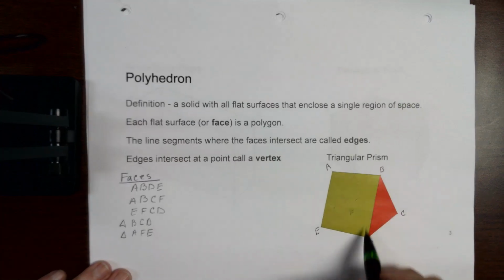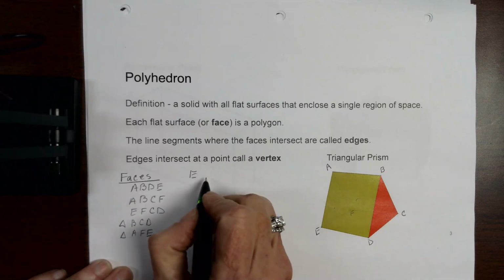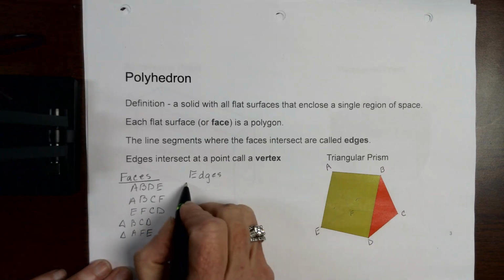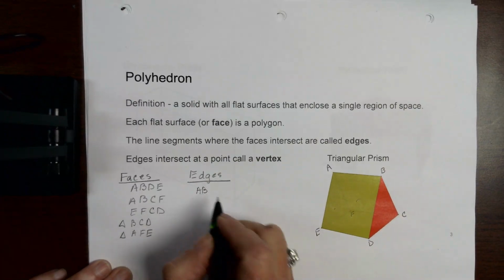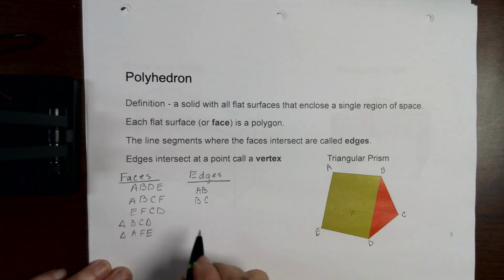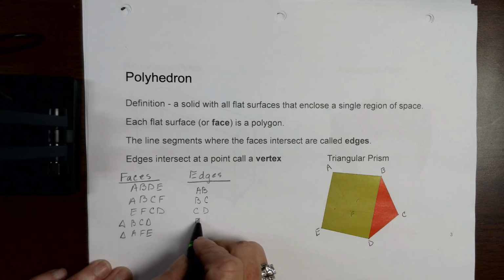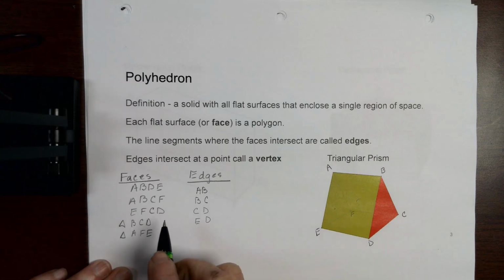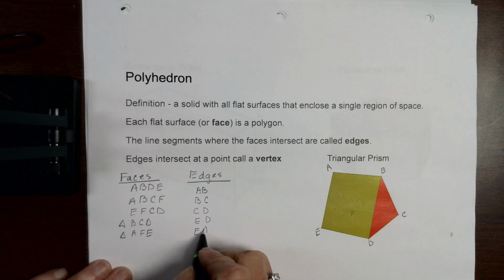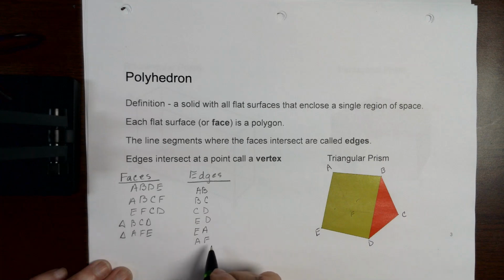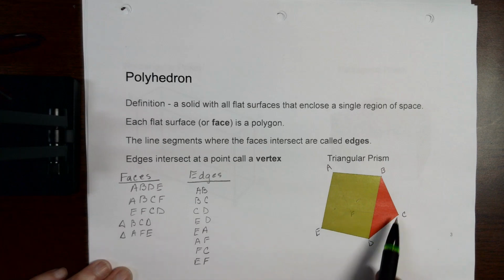Then the edges are going to be all your lines. So edges would be AB, BC, CD, ED, EA, and then you have AF, you have FC, and EF. I think that's all of them. So that should account for all of them.